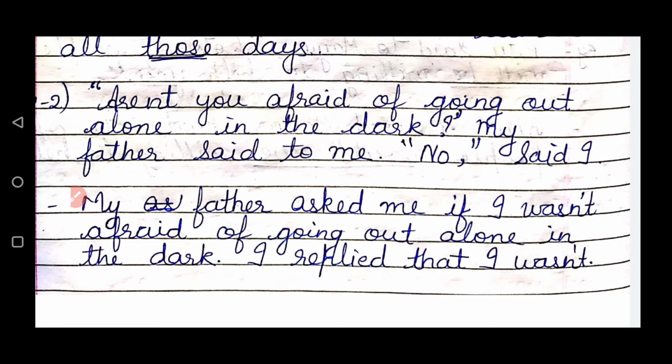These are the two reporting verbs that should be used if the answers are in yes or no. So, aren't you afraid of going out alone in the dark? My father said to me. So my father asked me, right? Or inquired of me. Both the things you can ask. My father asked me or my father inquired of me if I wasn't afraid of going out alone in the dark. I replied that I wasn't. Now here only no is in open inverted and close inverted, and said I. Said I, no is the reply to the question. So you will use the word replied. I replied that I wasn't.